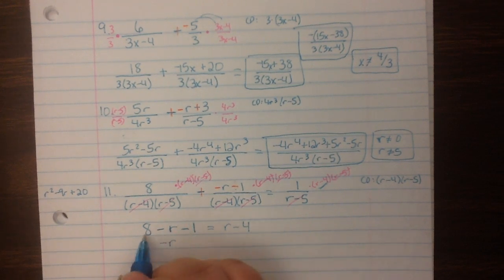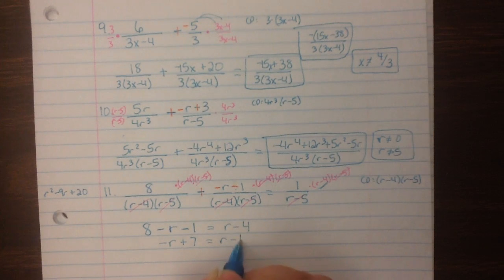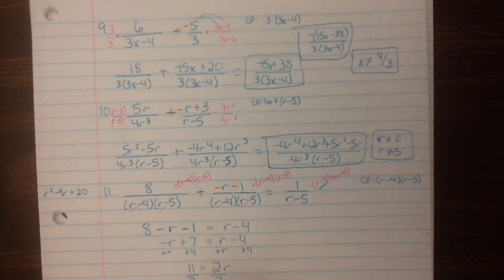So we have minus r, 8 minus 1 is going to be 7, equals r minus 4. And then we get our r's to one side and our numbers to the other. So 11 equals 2r, and then we divide both sides by 2. So we have 11 halves equals r.